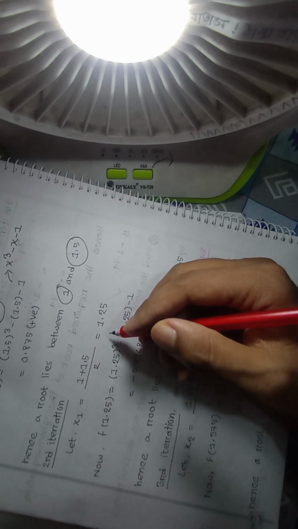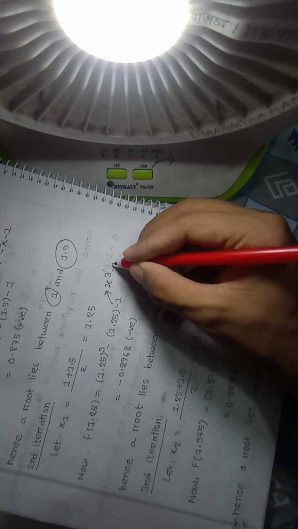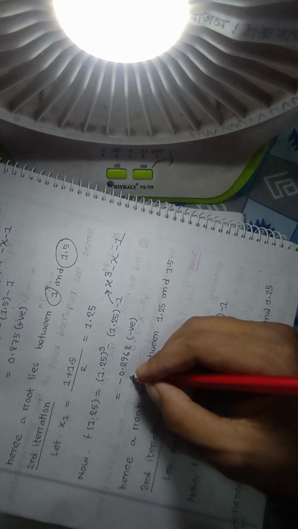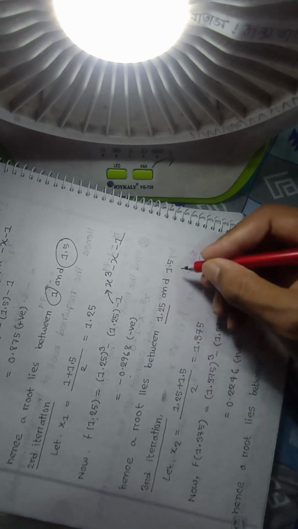After that, second iteration, same process: summation, then divided by 2. It will be 1.25. Then again putting this into the function x cubed minus x minus 1, it becomes negative. Hence the root lies between 1.25 and 1.5.